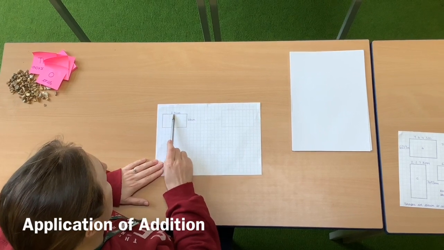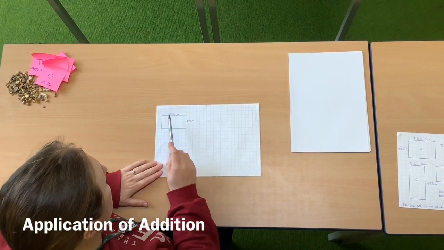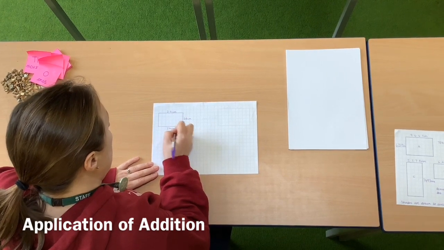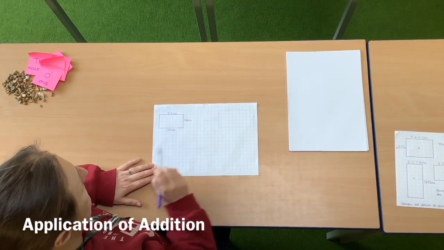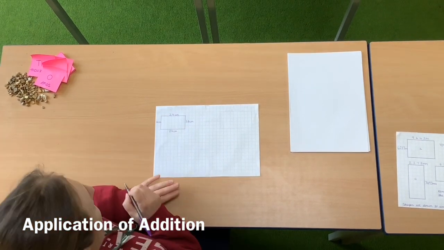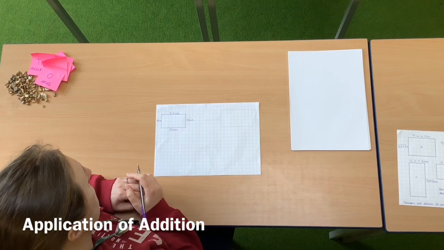So if we know that the length of the rectangle across the top is 24 centimetres, we also know that this length is 24 centimetres. If we know that the width is 16 centimetres, we can also add that one in here. So we now have the measurements of each of the sides of the rectangle.